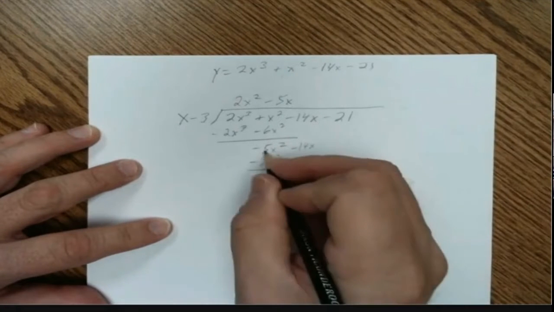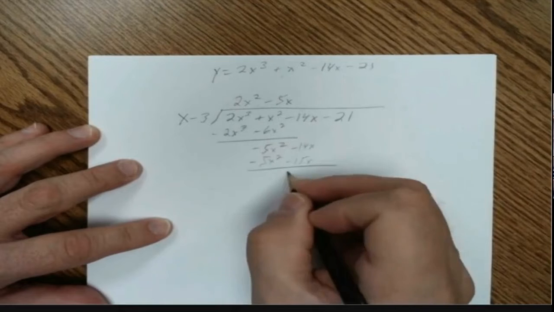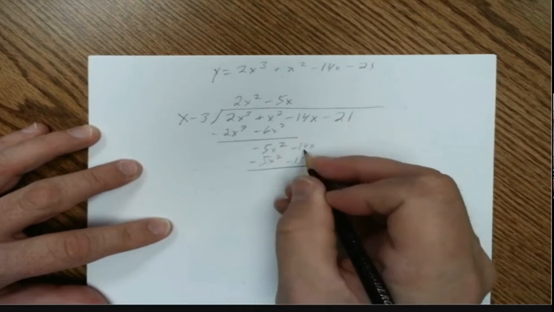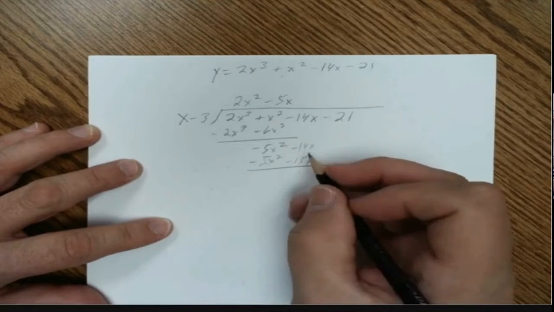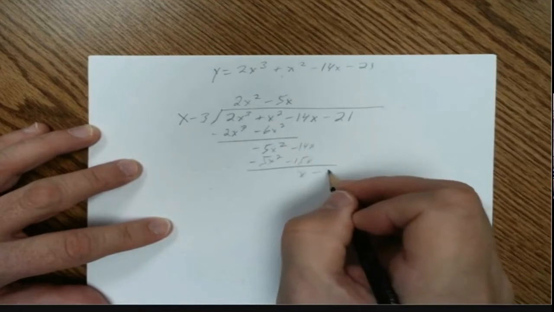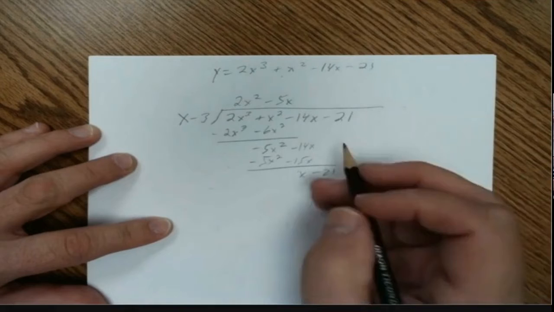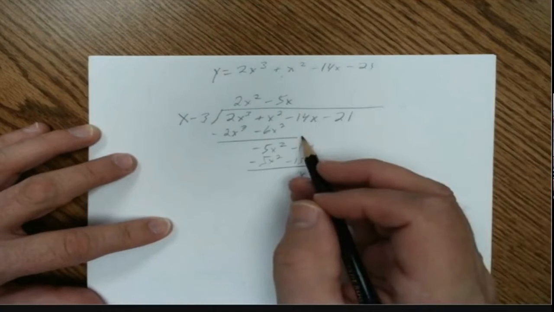So when we subtract a negative from a negative, it zeroes out. And we subtract this, we end up with just an x, right? X minus 21. Is that right? Negative 14x. Trying to make sure I haven't messed anything up going down here.